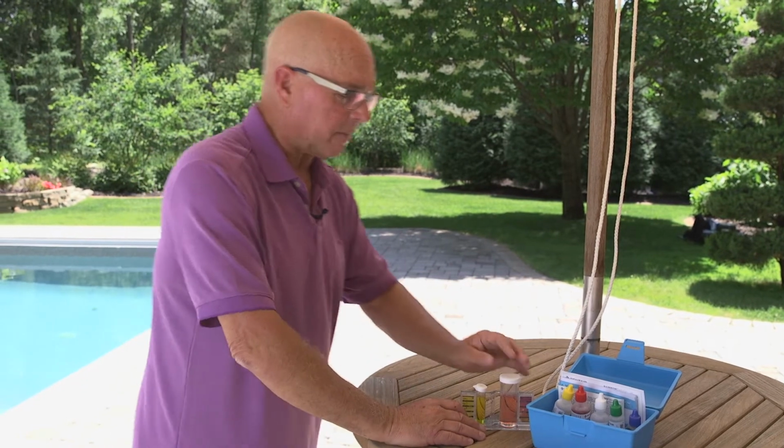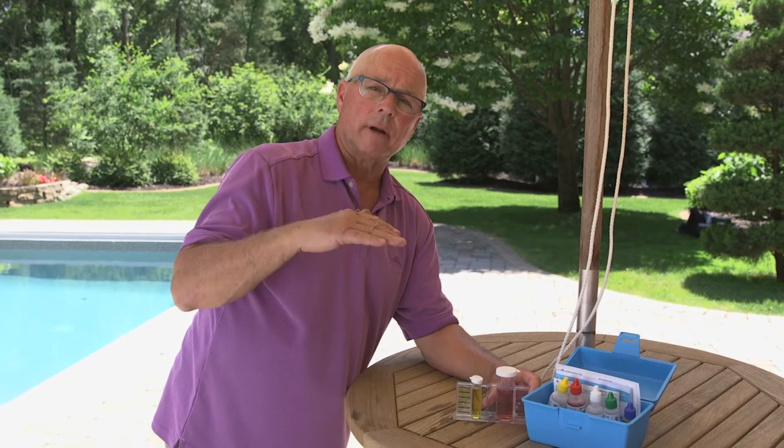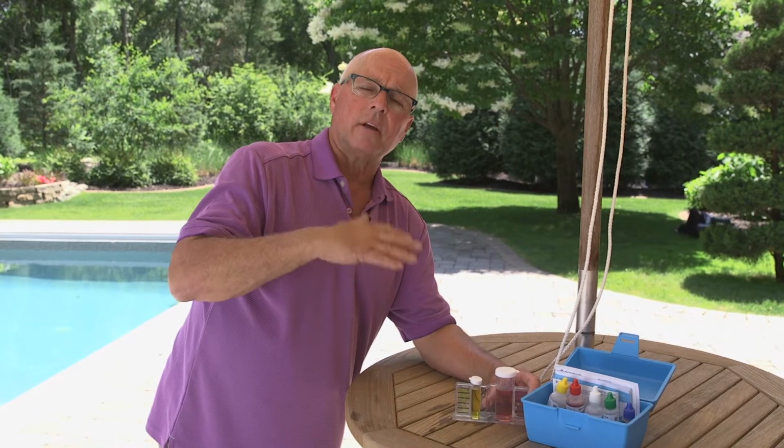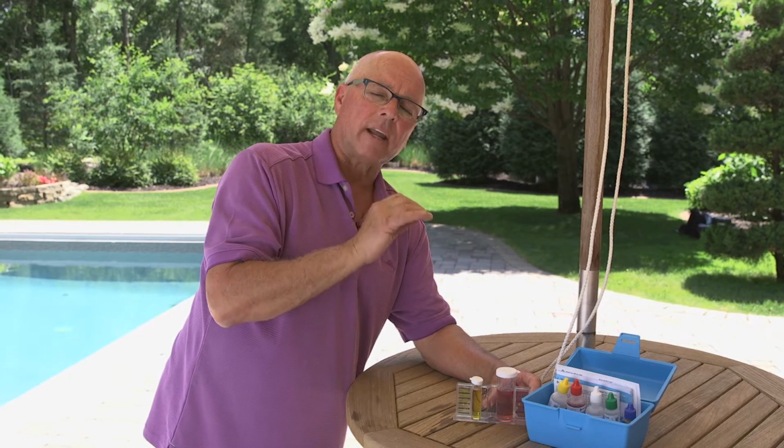You can adjust that by using liquid or dry acid to lower it. You can use baking soda or the equivalent to raise it, all right? You want to try to get that in the springtime because the rest of the year will probably be a lot easier for you going forward, all right?